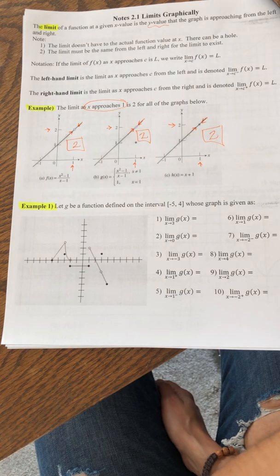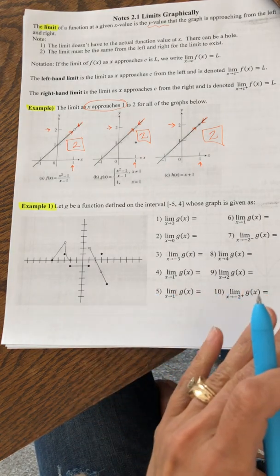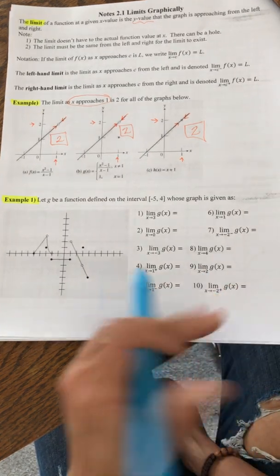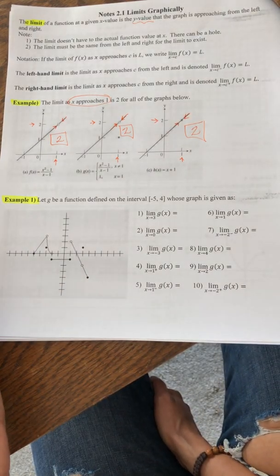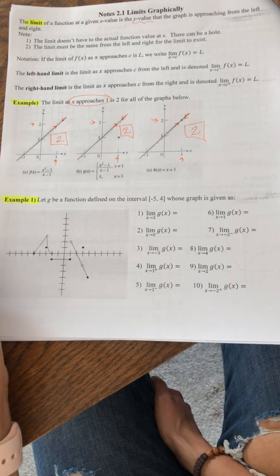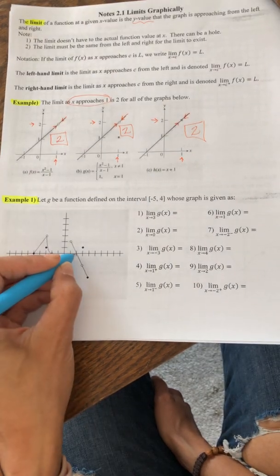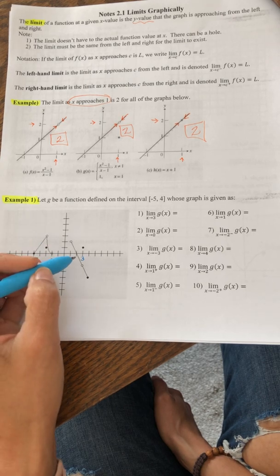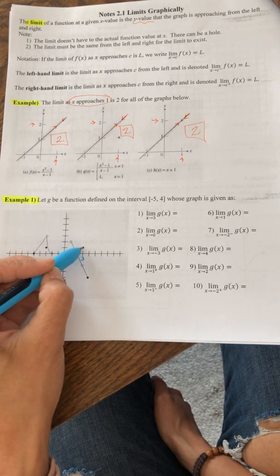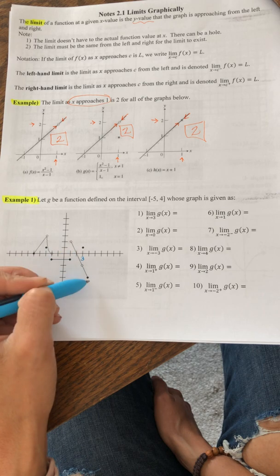All right, let's dive right on in. For the first one, I have the limit as x approaches 3 of g of x. As we're approaching an x value of 3, 1, 2, 3, 3 is right there. There's a point above the 3, and then there's this slanted line.